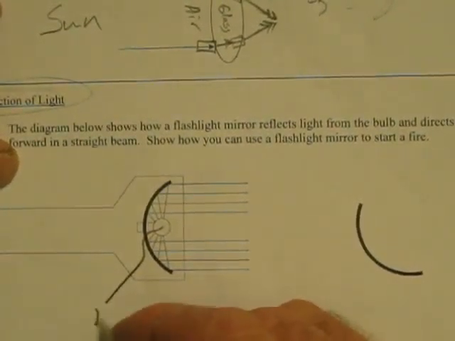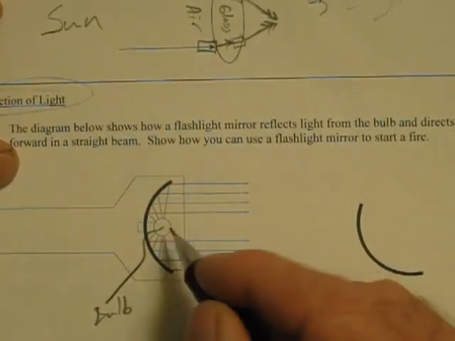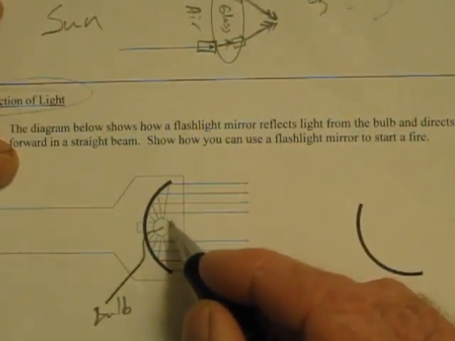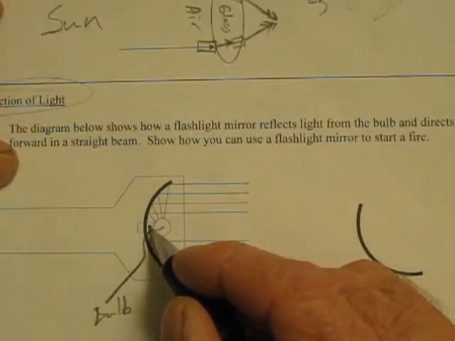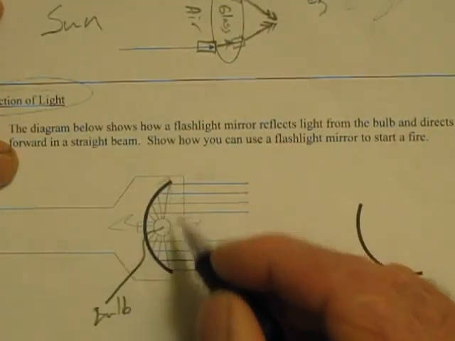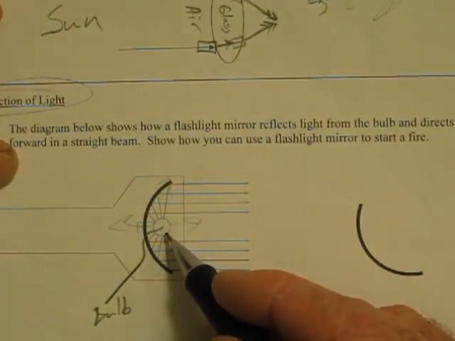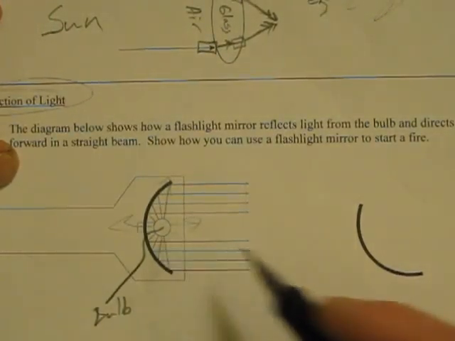this is the bulb, gives off light in every direction. It radiates light all over. So light goes to the left and to the right and up and down. So if you just have a bulb, it'll light up the whole room, but it won't give you a nice beam.